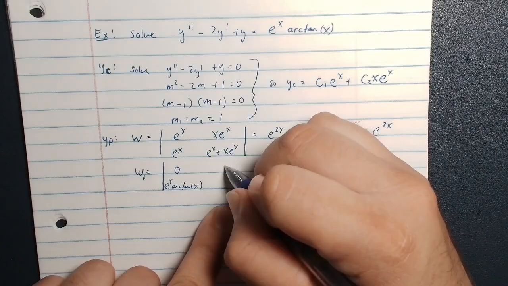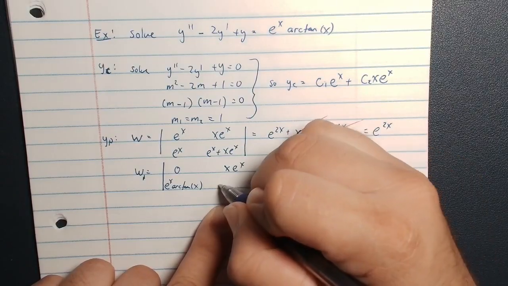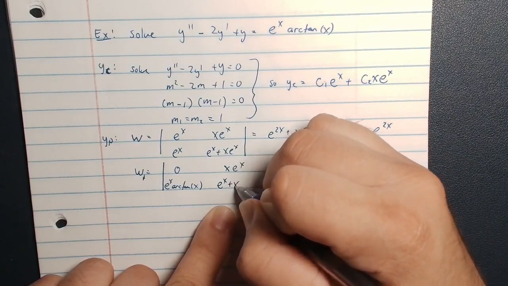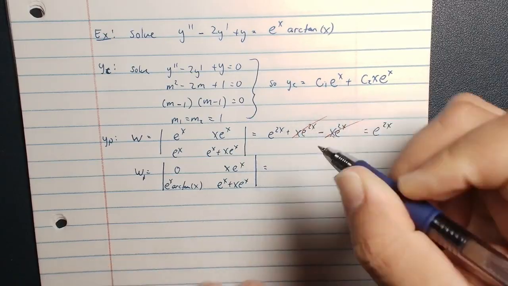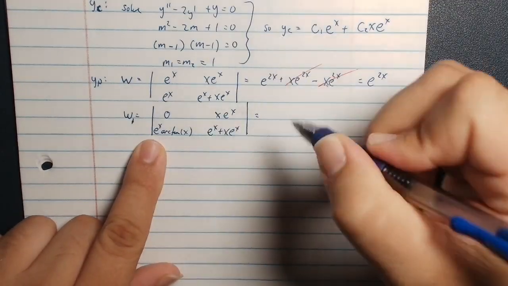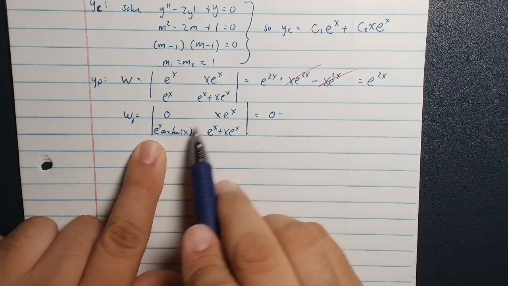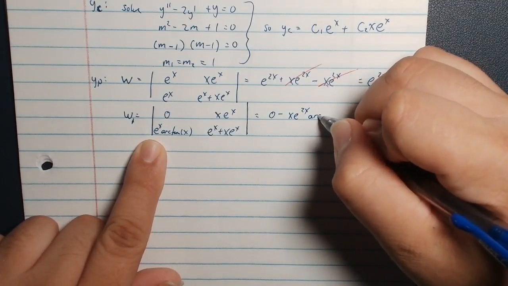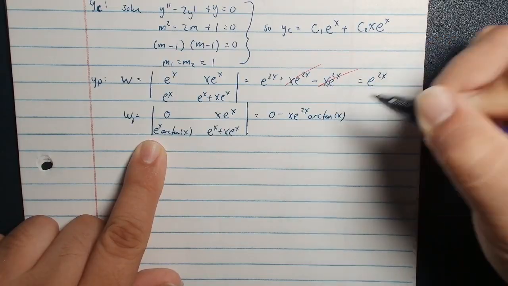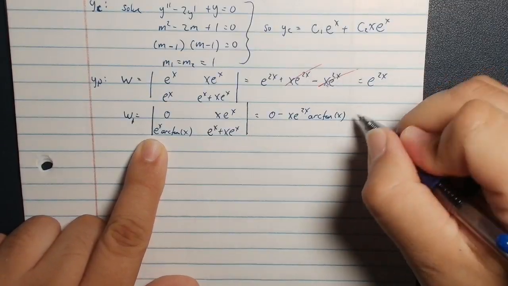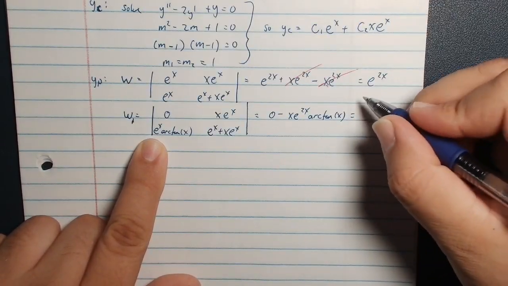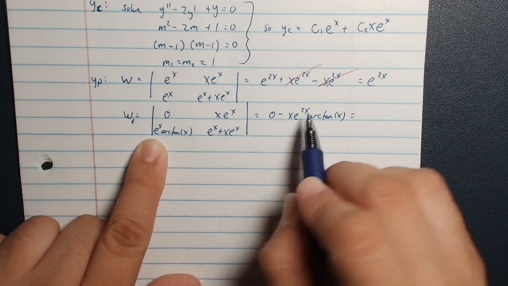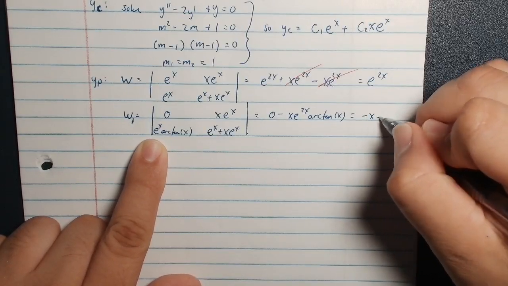Second row stays exactly as it was before, x e to the x, e to the x plus x e to the x. Okay. If you multiply those, you get 0. Minus, if you multiply those, you get x e to the 2x arctan x. So here we just get negative x e to the 2x arctan x.